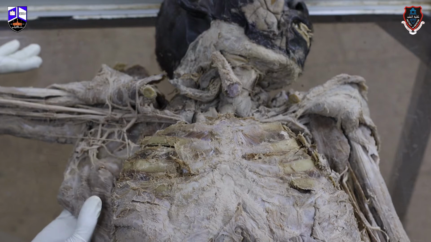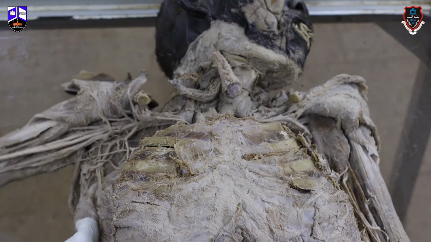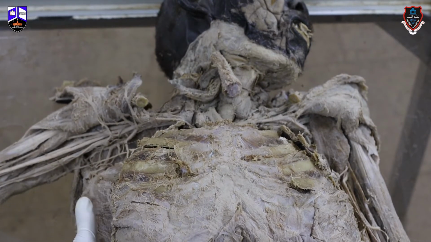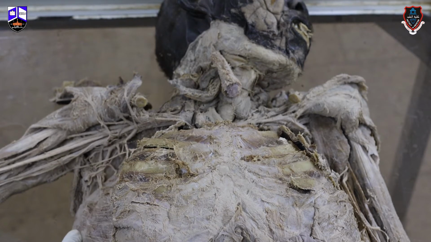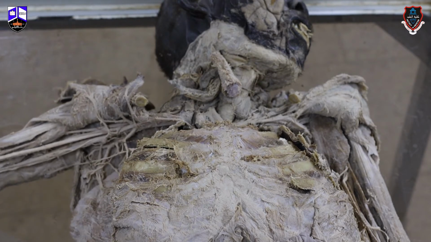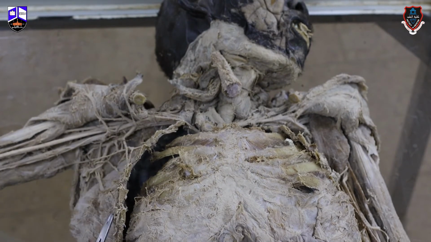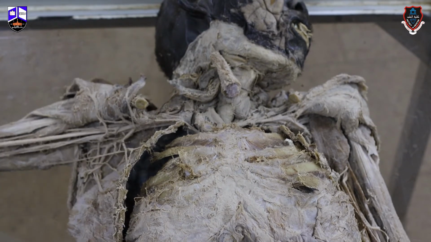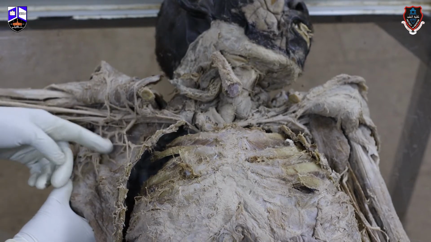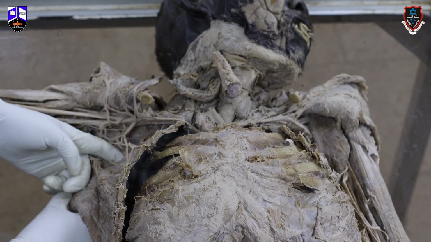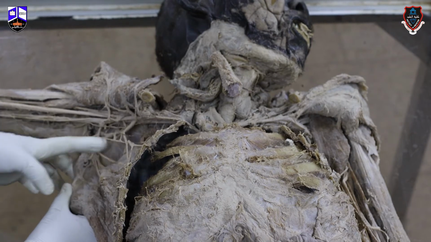Then we have this large muscle, which is serratus anterior muscle. This muscle originates from interdigitations from the upper 8 ribs and goes to be inserted in the medial border of the scapula.